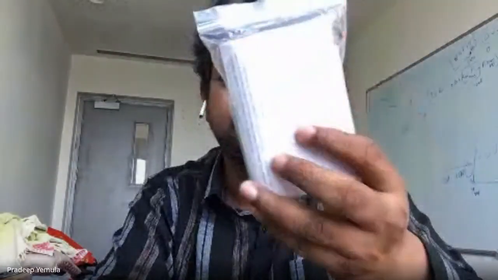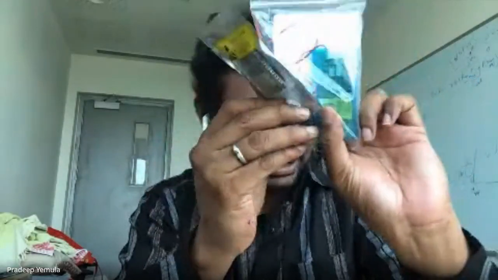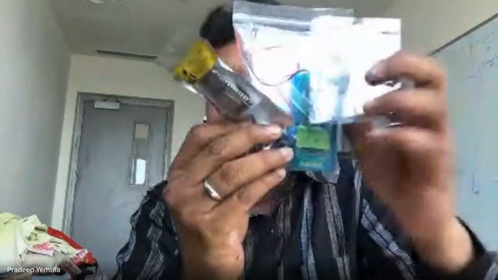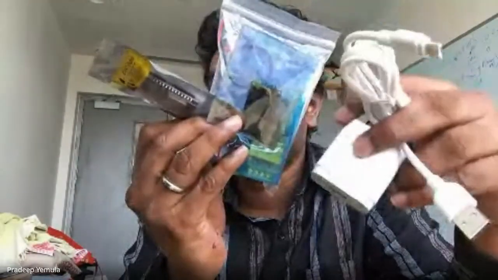Yeah, so that's what I was showing. This is the power measurement device, and this is the Wi-Fi device, and this is the storage, and finally this is the power supply for all. So this is the thing. Okay, so next question. Anything else?